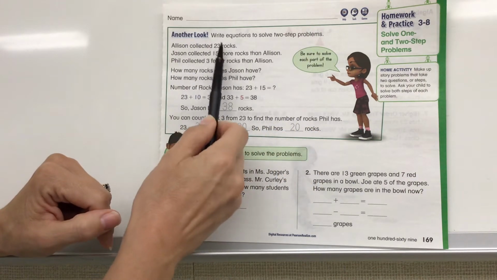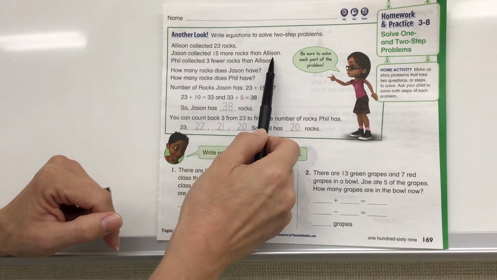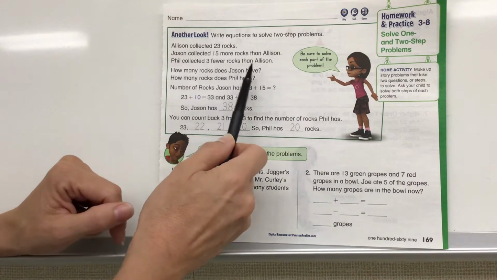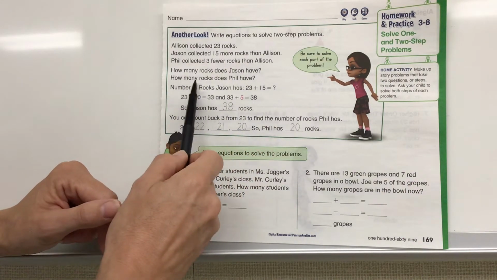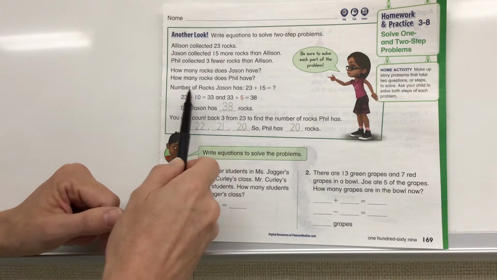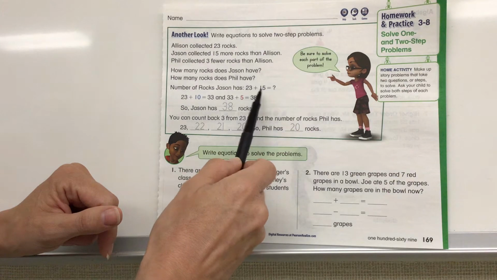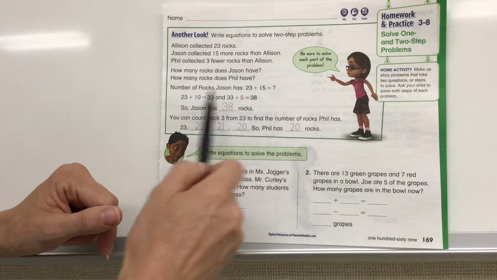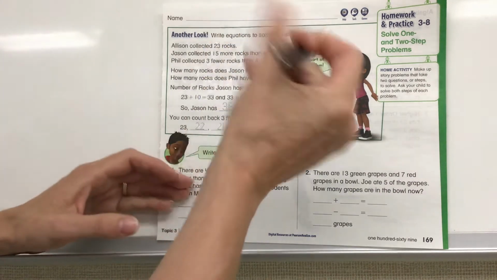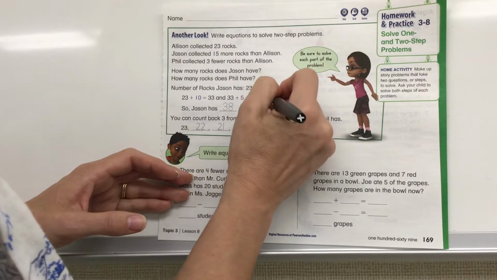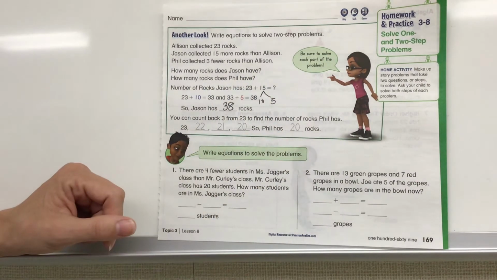Allison collected 23 rocks. Jason collected 15 more rocks than Allison. Phil collected 3 fewer rocks than Allison. How many rocks does Jason have? How many rocks does Phil have? So the number of rocks Jason has is 23, plus, remember, he has 15 more than Allison. Okay, so 23 plus 10 equals 33, and 33 plus 5, because we broke this 15 into a 10 plus 5. So we know that Jason has 38 rocks.